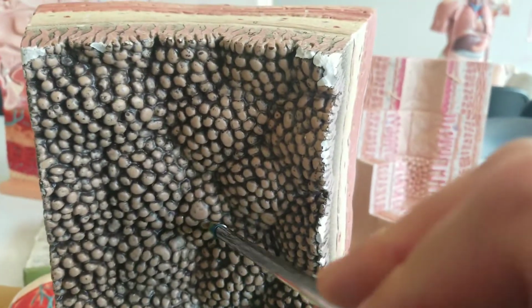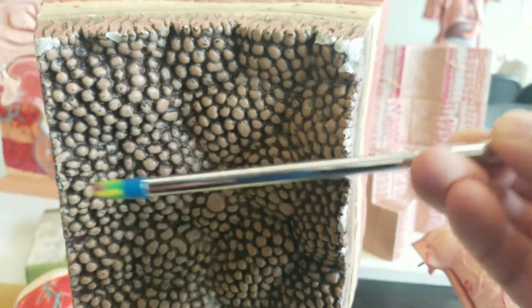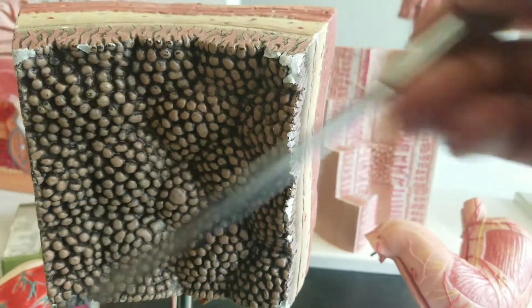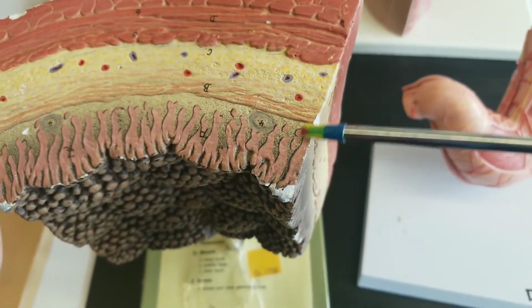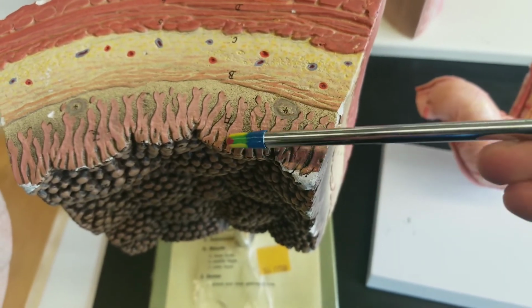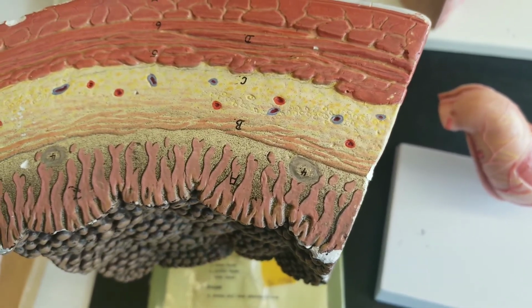From this view, you can see all the pits, lots of texture. It should be coated in mucus, and then on top of the mucus is the acid and enzymes, and that should all be digesting whatever food you have. So this is your mucosa layer with your epithelium, simple columnar of the gastric pits with the gastric glands.